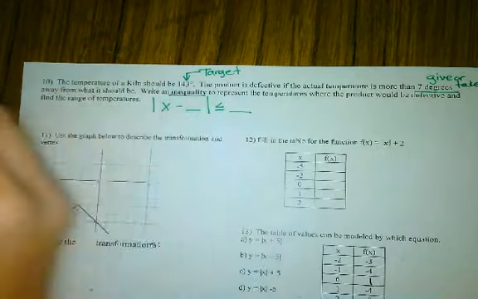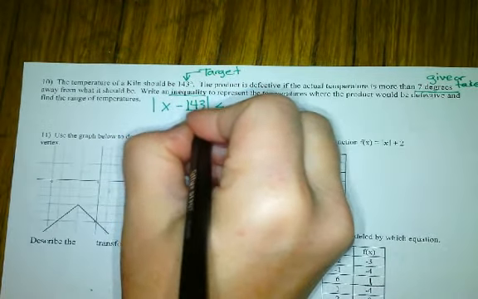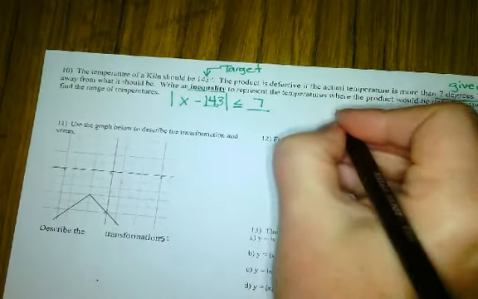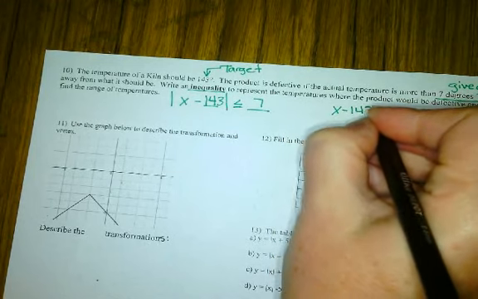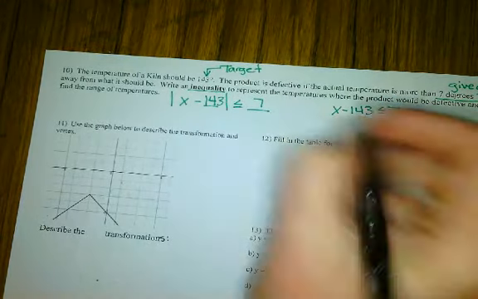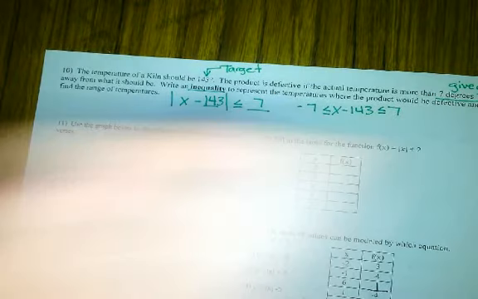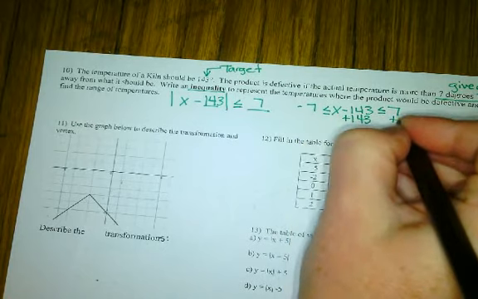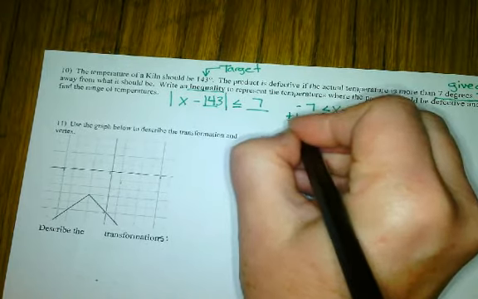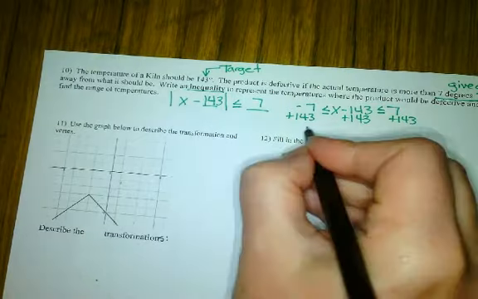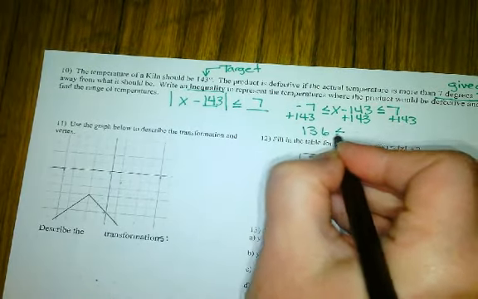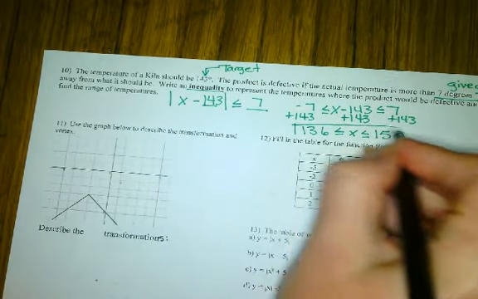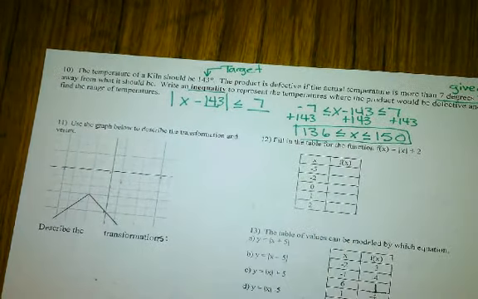So again, biggie small, where the target goes on the inside, 143, and then the 7 here. Alright, so I'm going to start solving it. So I'm going to have x minus 143 is less than or equal to 7. Now that's my positive, but remember, you also have to have the negative. So I'm going to add 143 to both sides. Okay, so for this one, it can be 136 degrees, less than or equal to x, which is less than or equal to 150. So somewhere around there.